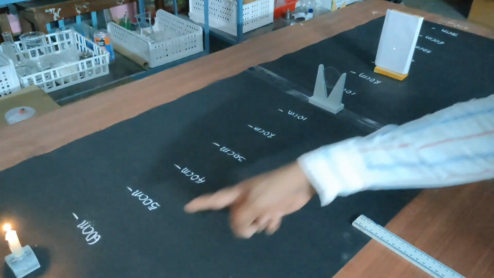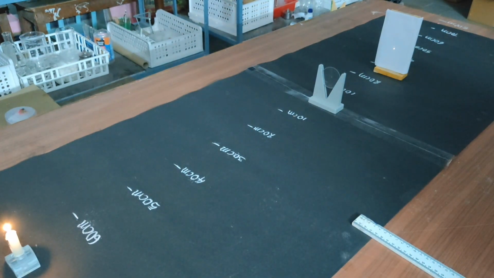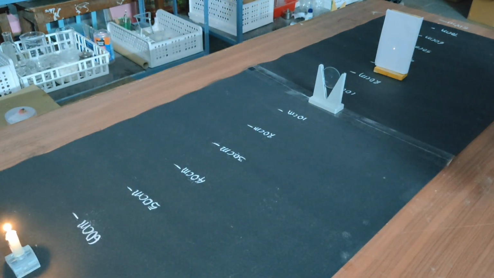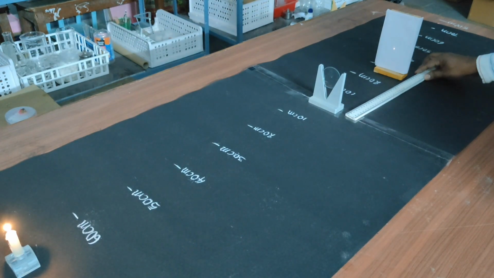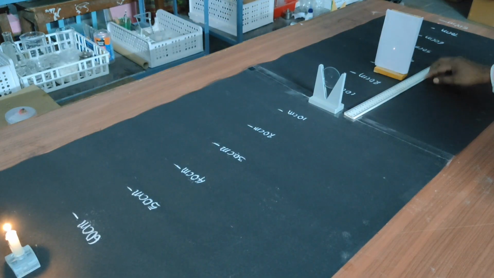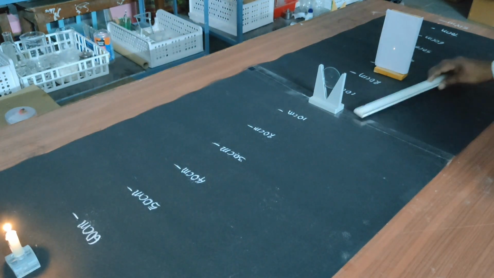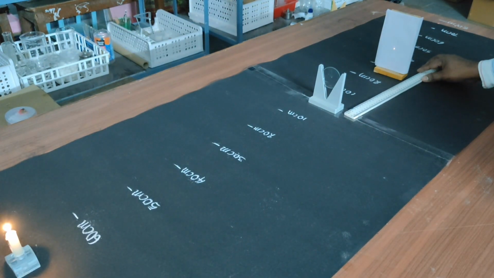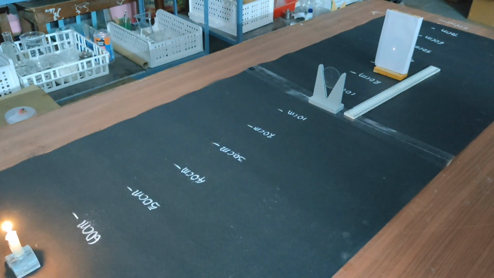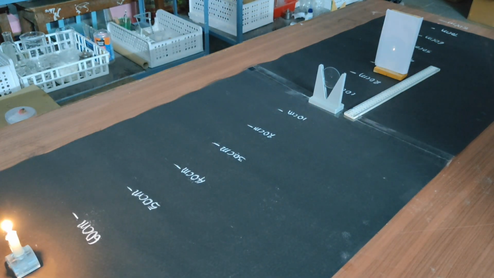The object distance is 70 centimeters and the image distance, from the lens to the image, is 28 centimeters.